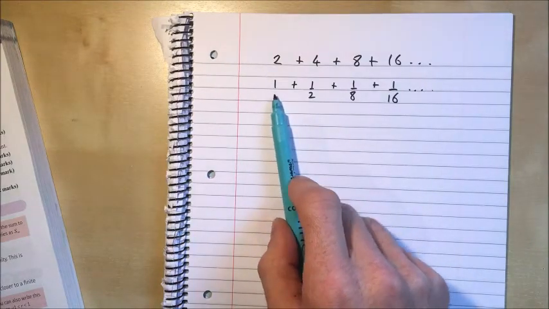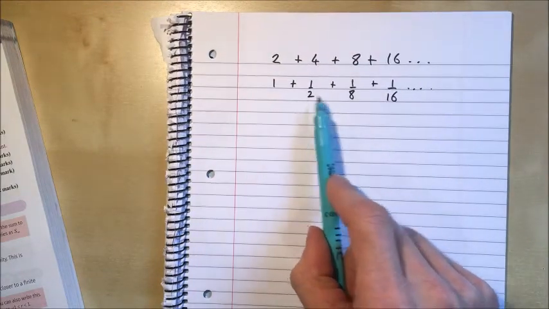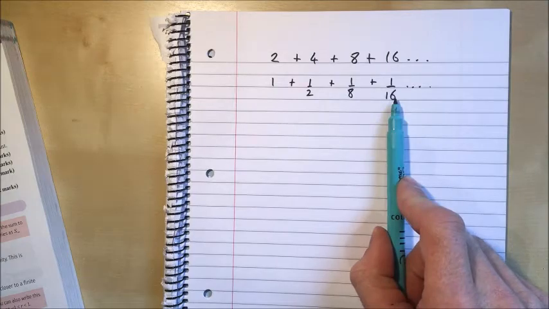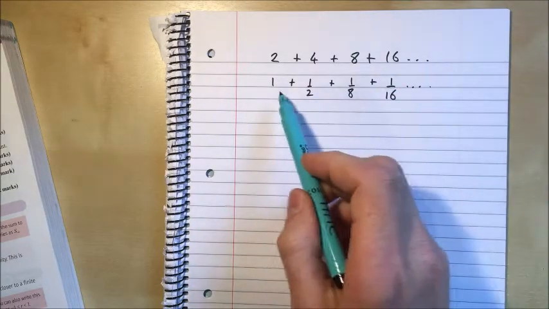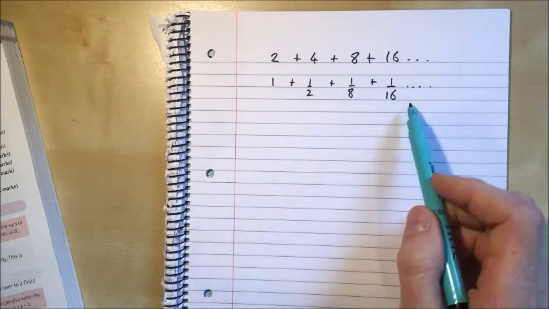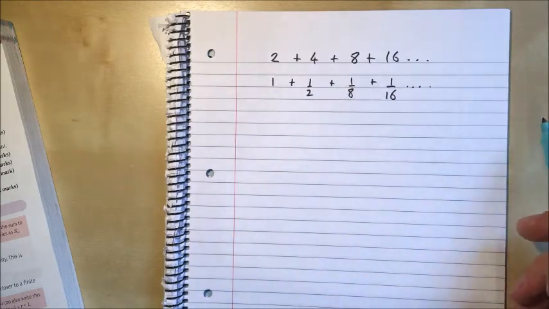A convergent sequence, look at this one. If I do 1 plus a half plus a quarter plus an eighth plus a 16th, I'm going to get a number which is going to get closer and closer to 2, isn't it? But I'm never quite going to get to 2. That's the idea.